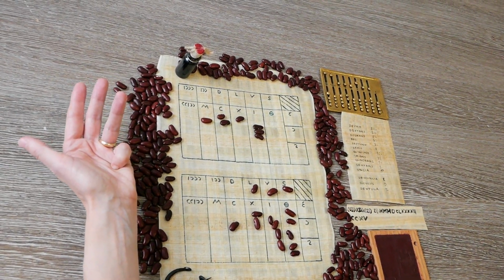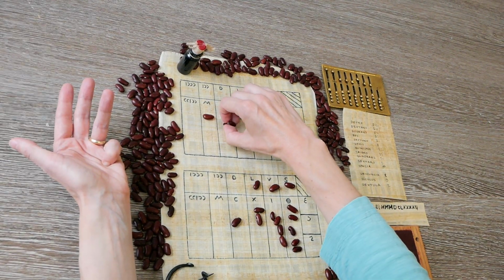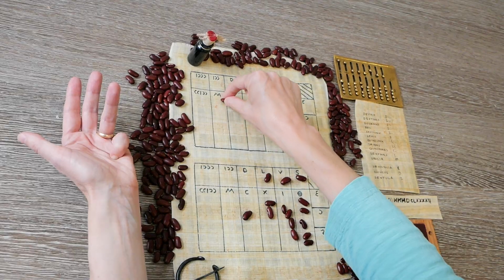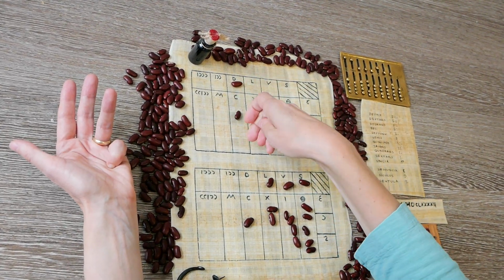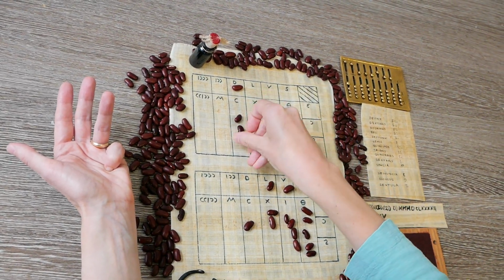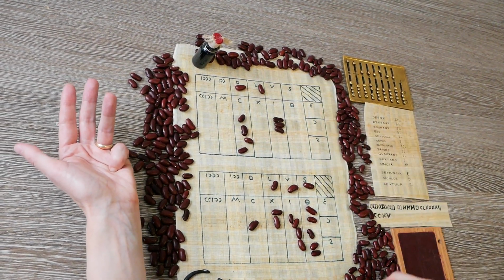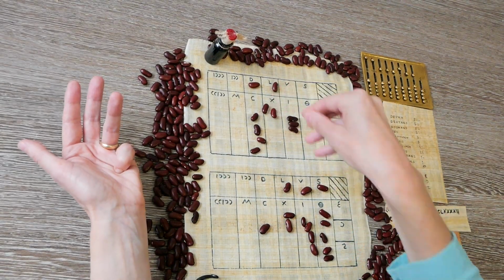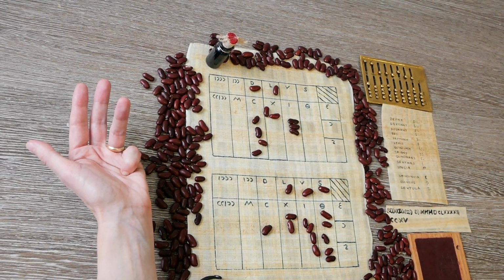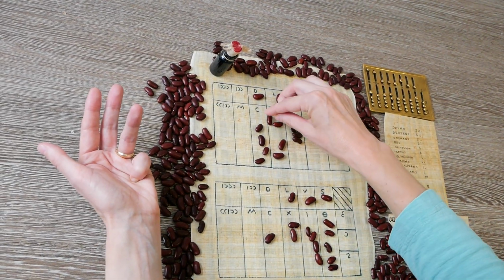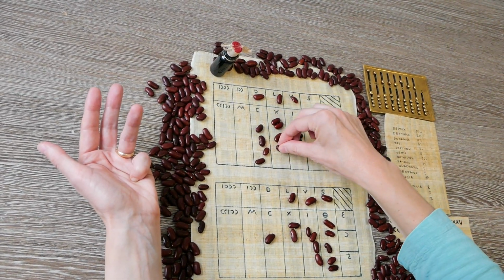I can remove another set of 215. There's the 200. There's the 10. Removing the 5 will be a bit clunky, especially with my other hand out of action, but it can be done. I'm going to have to fill up that column, and add 1 bean up here, and then effectively what I've done is remove the 5.